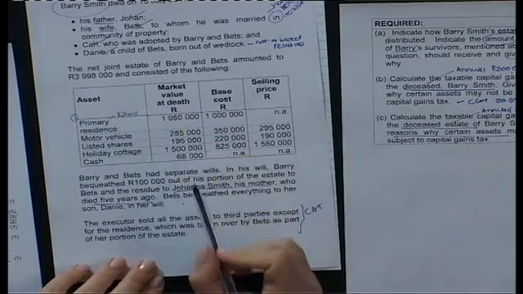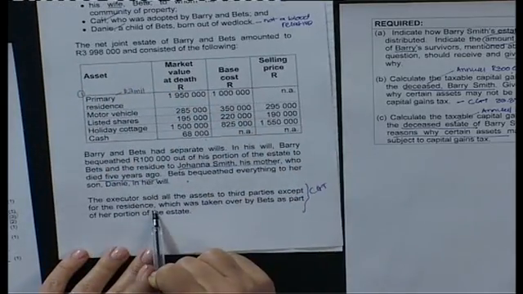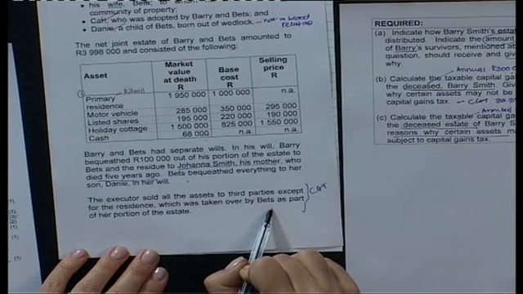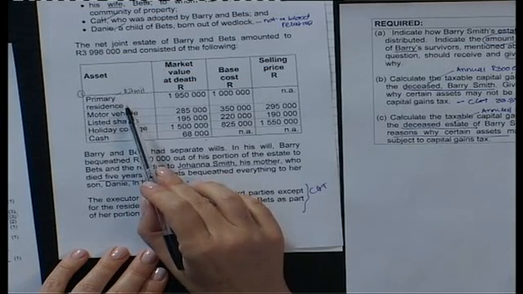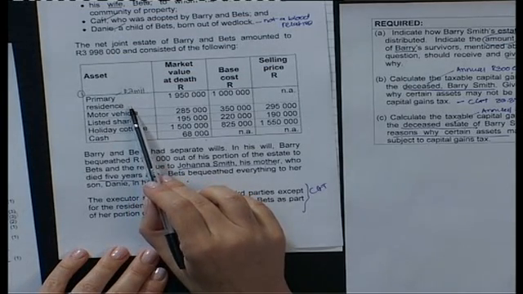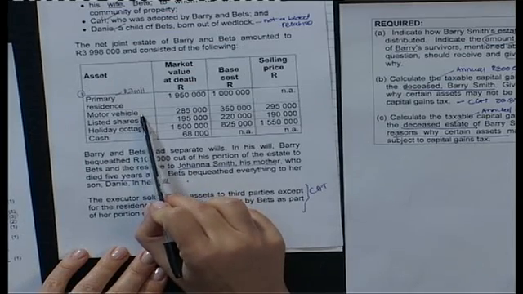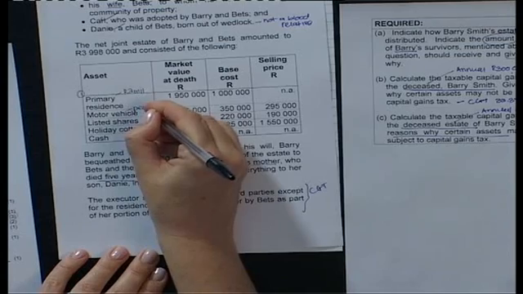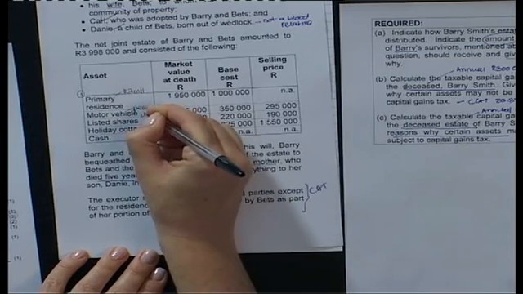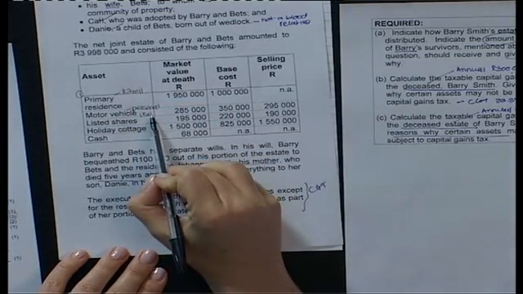But what do we know about the primary residence? In the question, the primary residence was left to Bets. So another reason here why this primary residence will not attract CGT is because it's being left to the spouse. Okay. Motor vehicle, what do we know about motor vehicle? It's a personal use asset. So straight away, just write for yourself here, personal use. Okay, and that's the reason you need to write down.